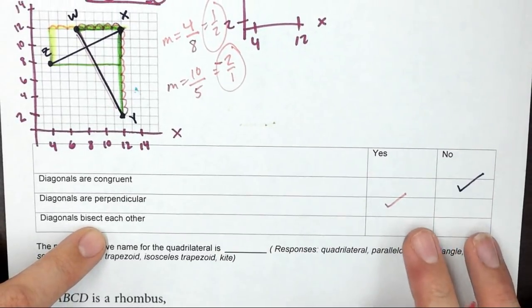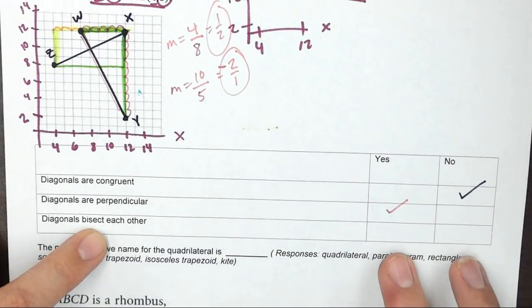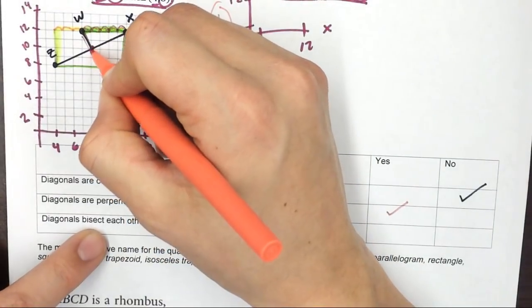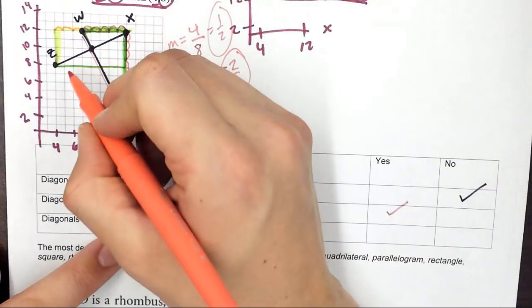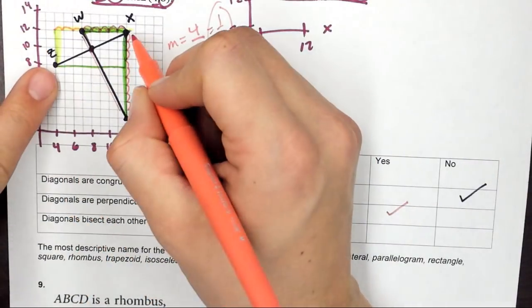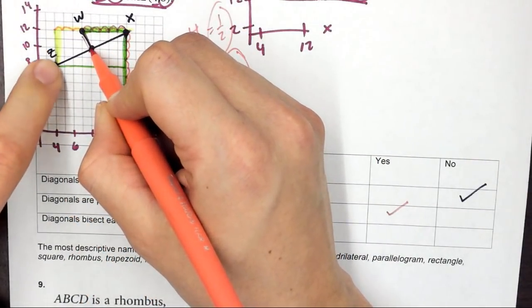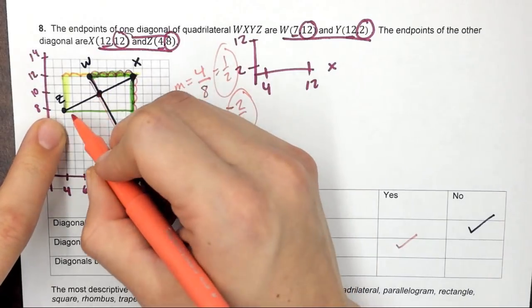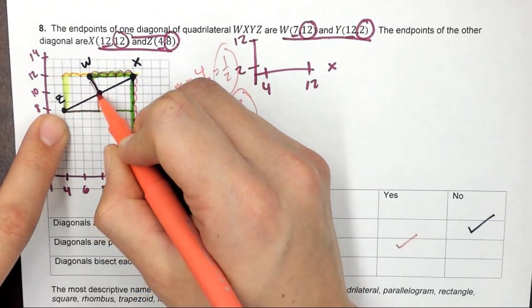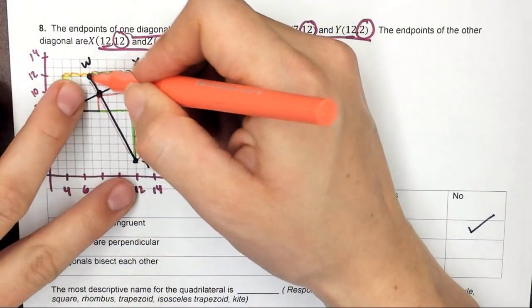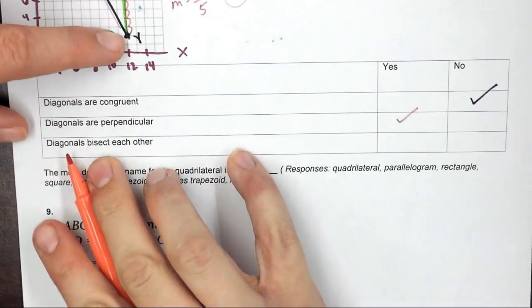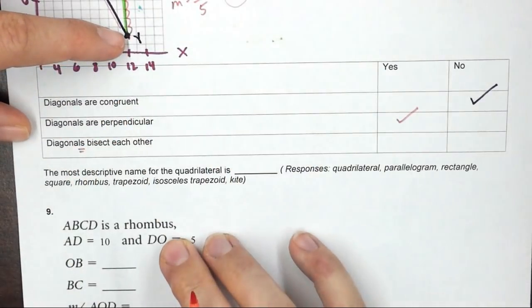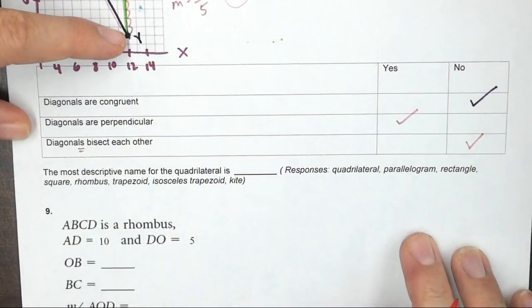Diagonals bisect each other. Do they cut each other in half? Is this the midpoint? No. I mean, from X to Z, that is definitely probably the midpoint. And you can just check. Use a little logic. I go over 4 boxes at 2, over 4 at 2. So definitely the midpoint. But as far as WY, it does not bisect WY. So I can't say diagonals bisect each other. No, not both of them.